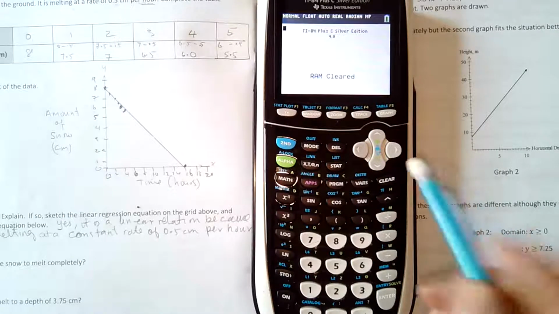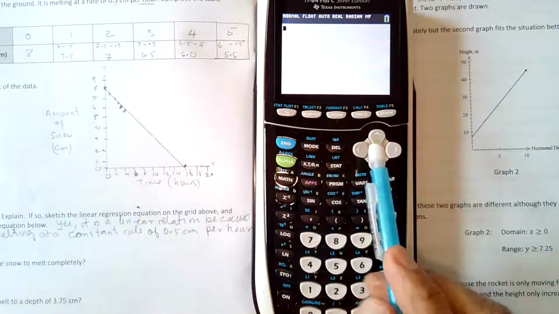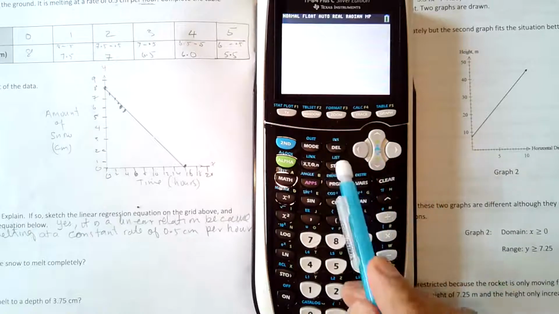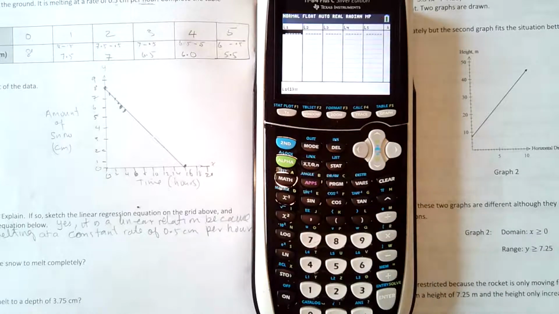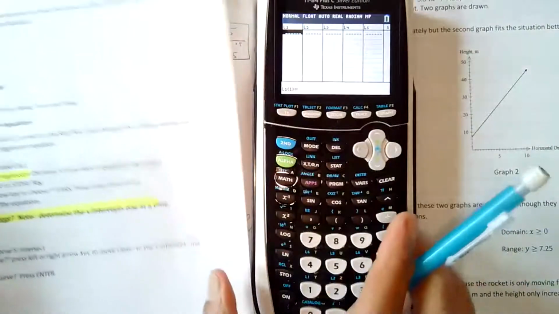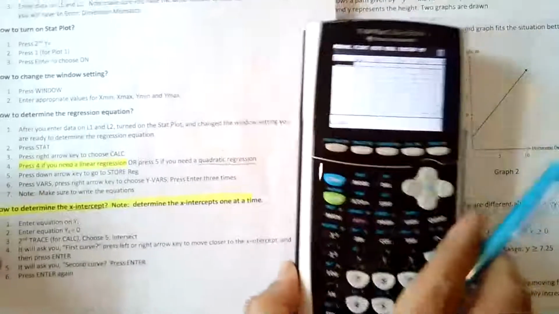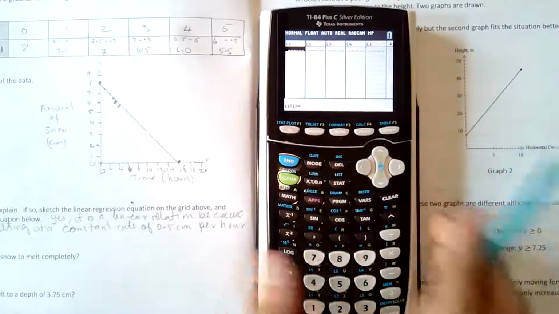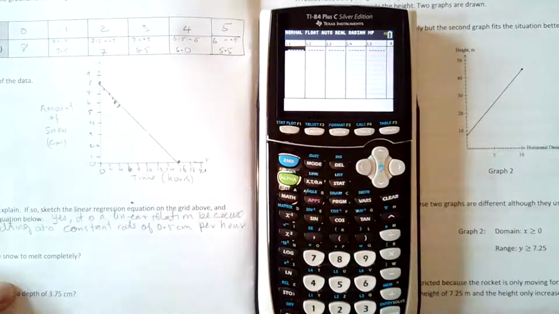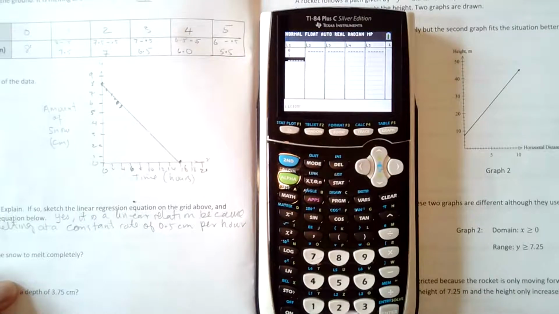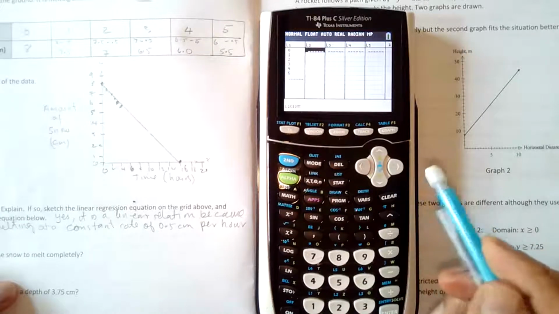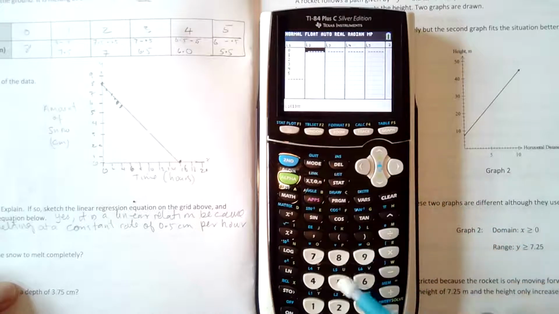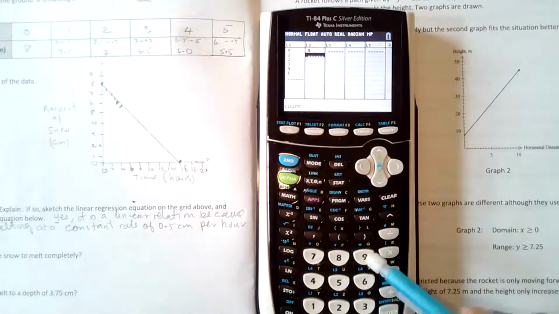I'm going to follow through with the steps before. Number 1, we go to the start button, enter, and I'm just following the instructions from your sheet here. You can keep that handy with you. Now enter my data. I have 0, 1, 2, 3, 4, and I went on to 5. That's okay, you don't need 5. Next we have 8, next we have 7.5.